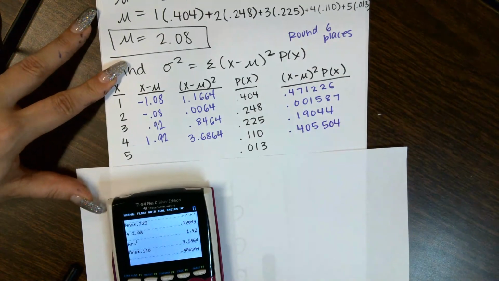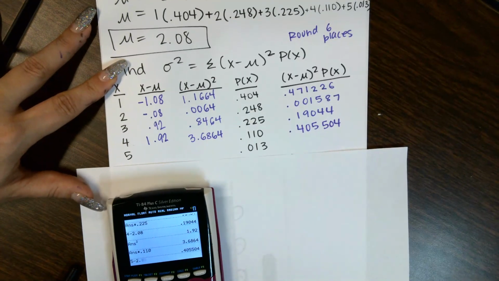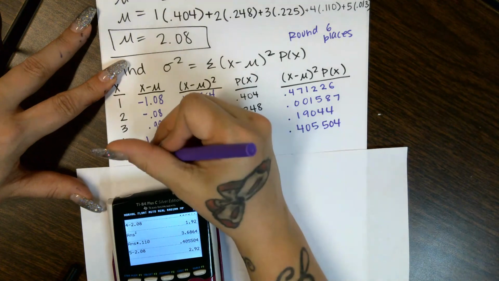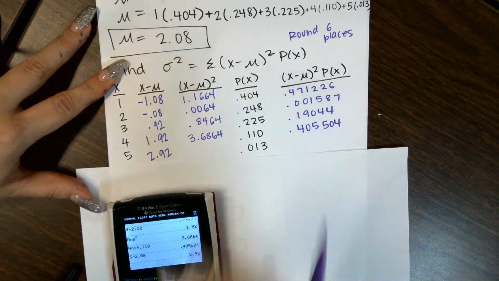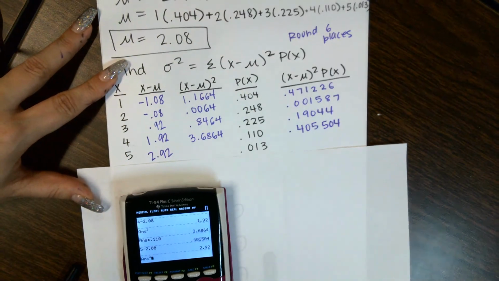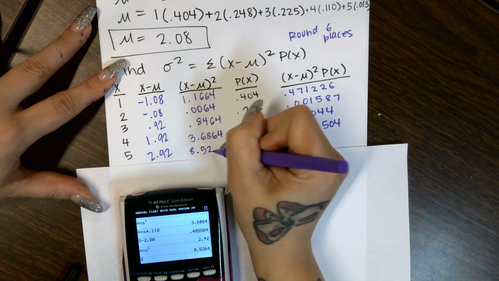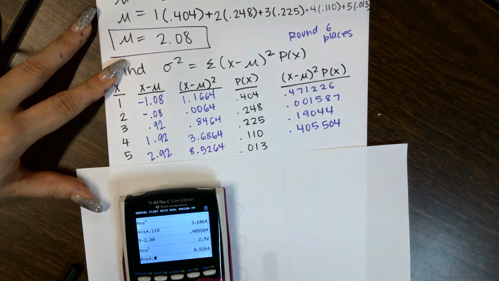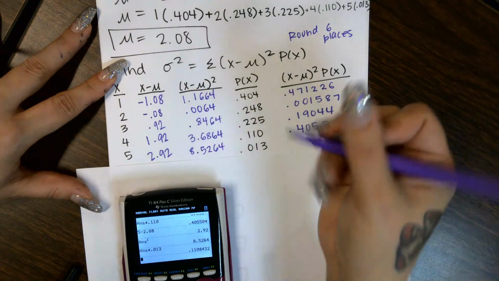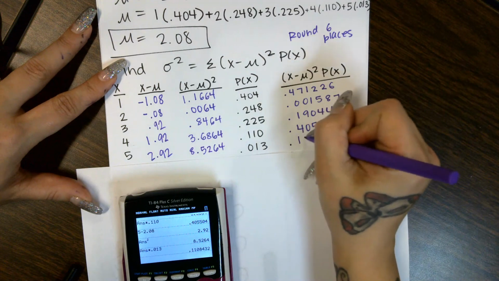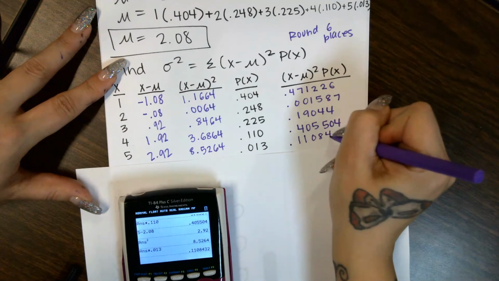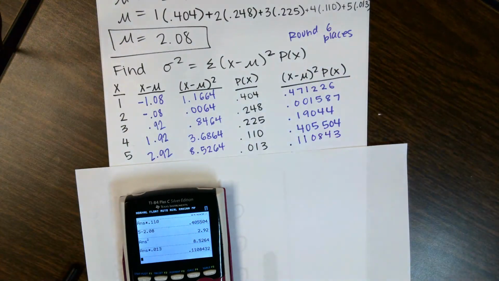And then lastly, take your 5, subtract your mean, which is 2.08, and write down 2.92, and then square it. It is 8.5264. Multiply it by 0.013. Round if needed. 1, 2, 3, 4, 5, 6. I get 0.110843.